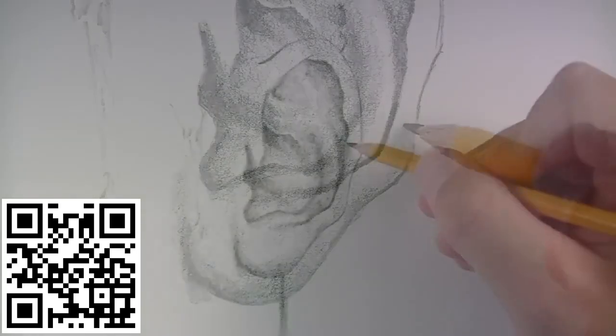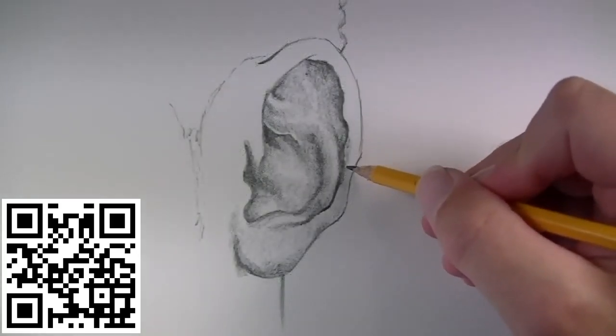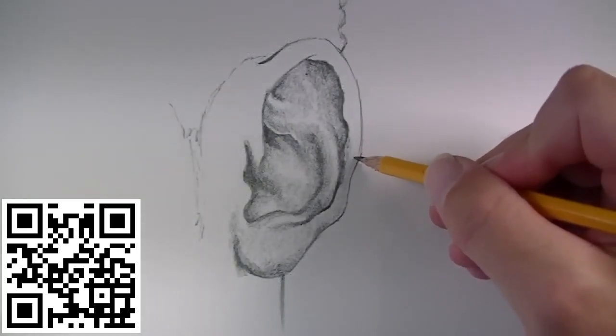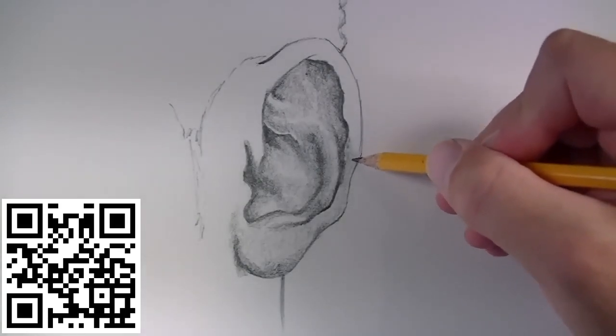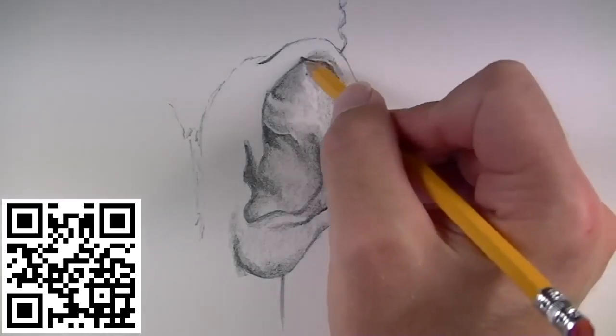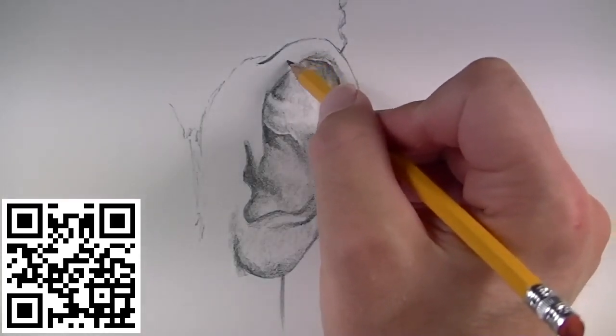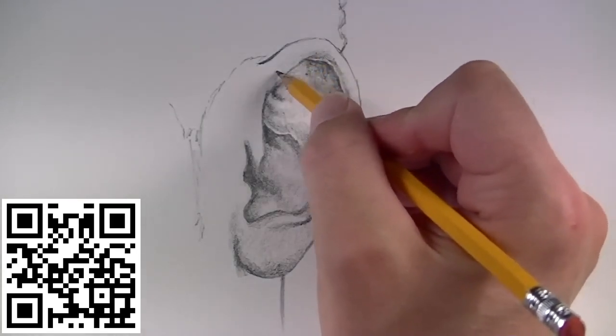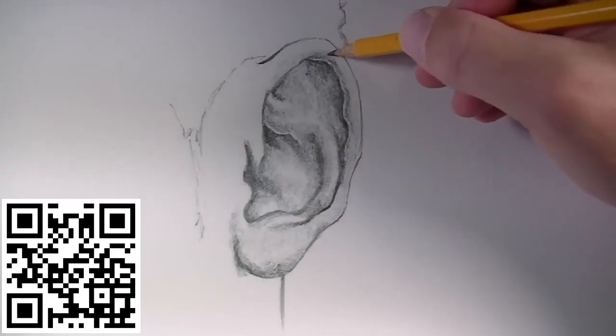Here again, where the ear curves around, the value will become darker. Most areas on the ear will receive some application of the graphite. The exception, of course, is in the areas of strongest highlight. There are only a few areas where these areas of strong highlight exist.